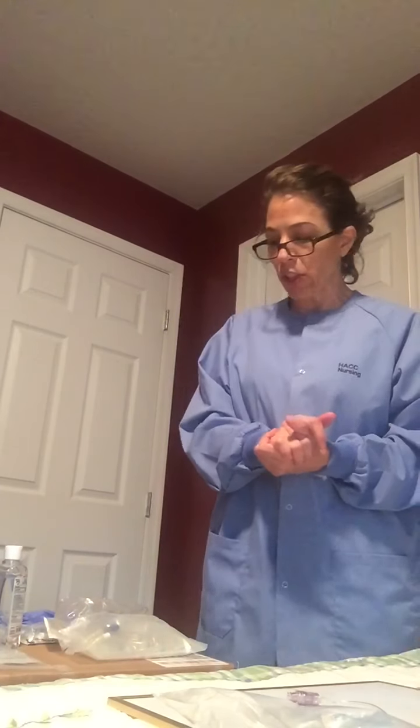I would also look for phlebitis, which is an inflammation of the vein itself. So I would look on the hand and along the length of the vein to see if it's protruding a little bit more. There may be redness, warmth, some pain, but this site looks good.